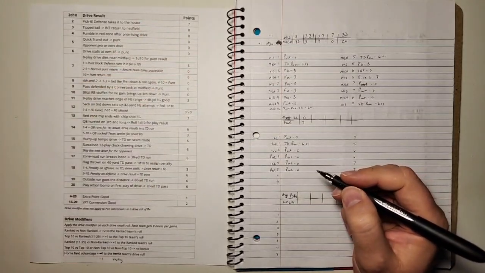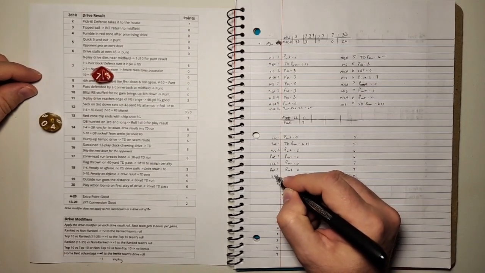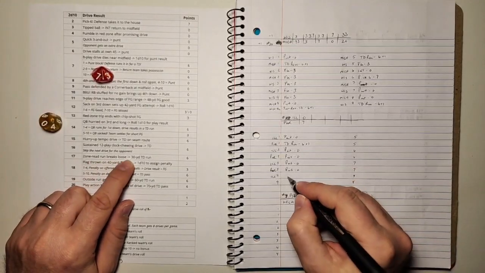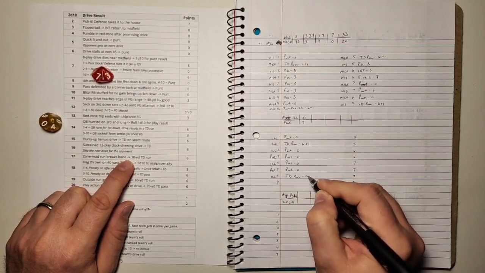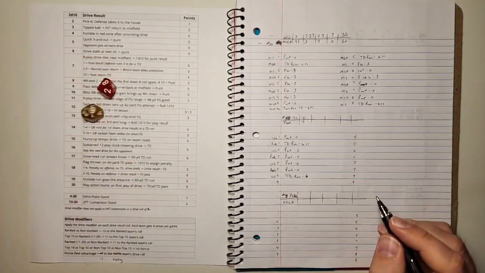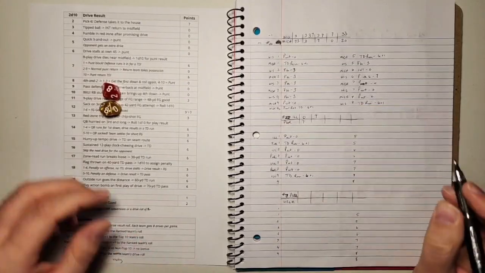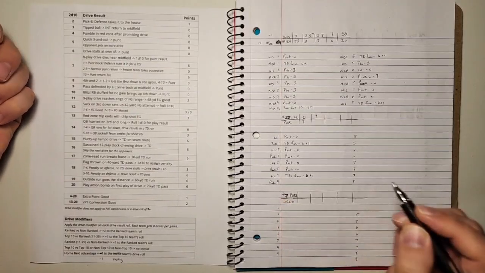And with the last drive in the first half, this is going to be Illinois, the Fighting Illini, with a 17. That's going to be a 30-yard TD run. So 6 points +1. And Illinois ties it up with a long touchdown run here at the end of the half.